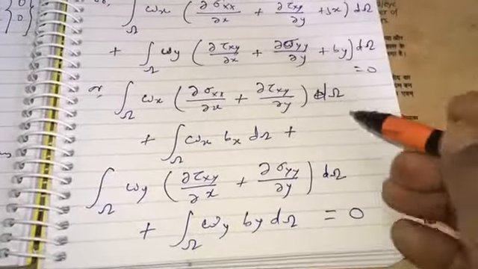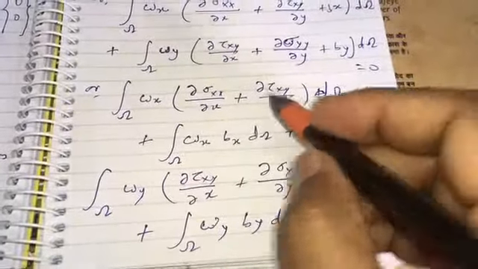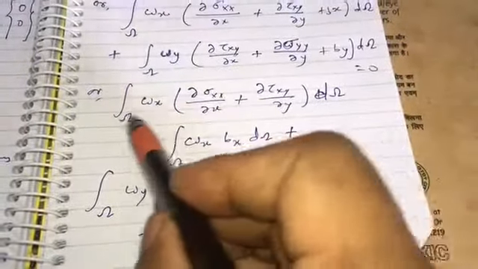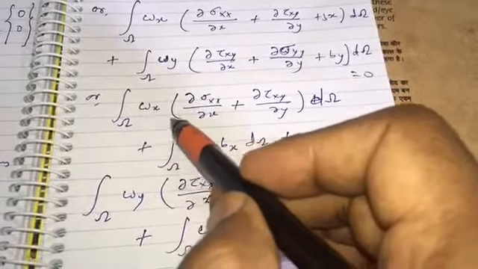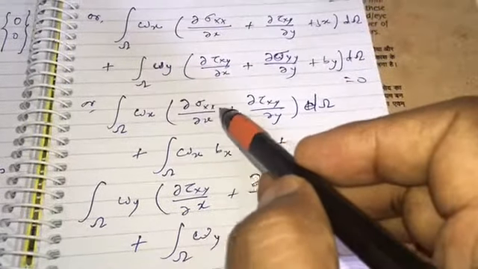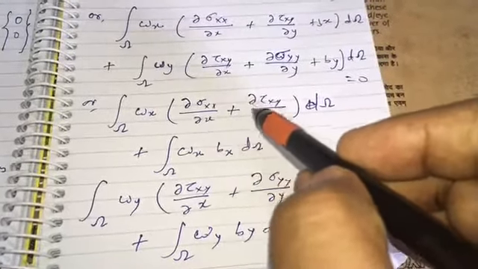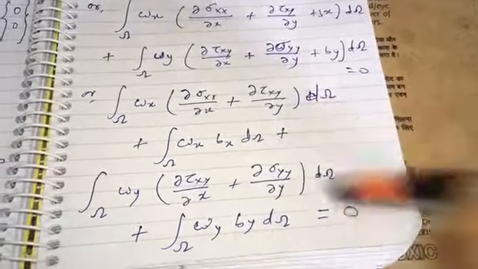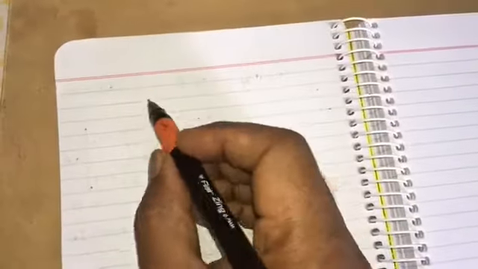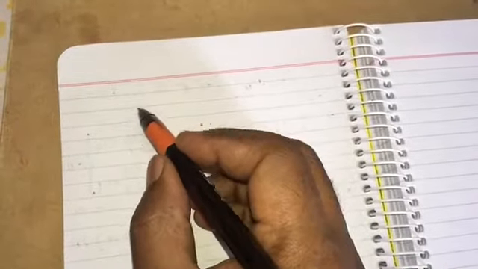Okay, so let's see the first one. We will just take this one on the next page: wx multiplied by (del sigma xx over del x plus del tau xy over del y) d omega. This is the very first term of the equation we wrote on the previous page.